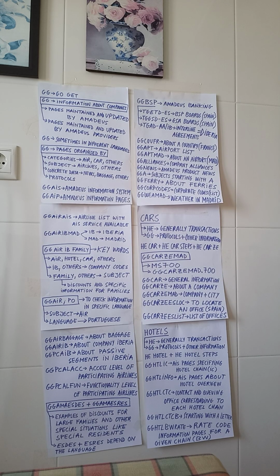The second entry I make is this one. GGCAR set E MAV point 700. This would represent the way to make GGCAR set E MAV, this one, plus MS 700 in one single transaction.